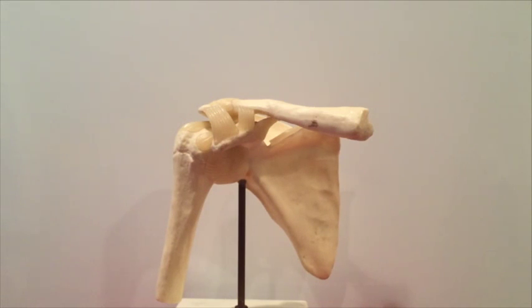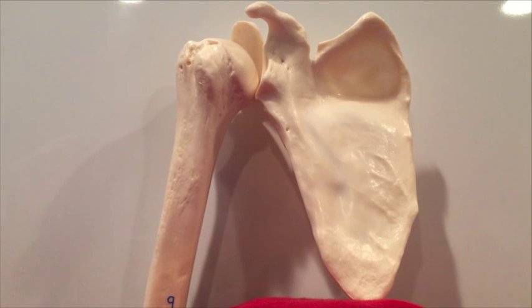The glenohumeral joint, more commonly referred to as the shoulder, is primarily composed by the articulation of two appendicular skeletal bones, the humerus and the scapula. Anatomically, the glenohumeral joint is formed as the head of the humerus sits comfortably in the slight depression of the scapula called the glenoid cavity.